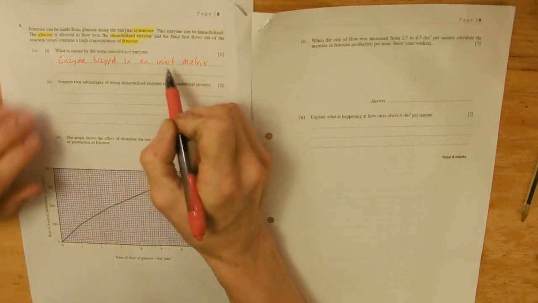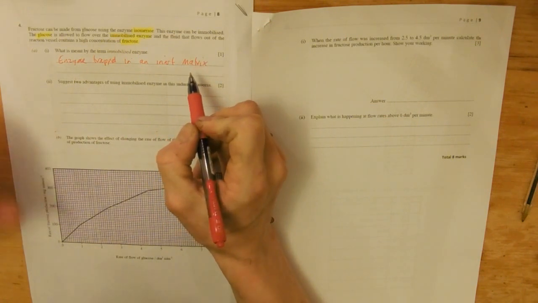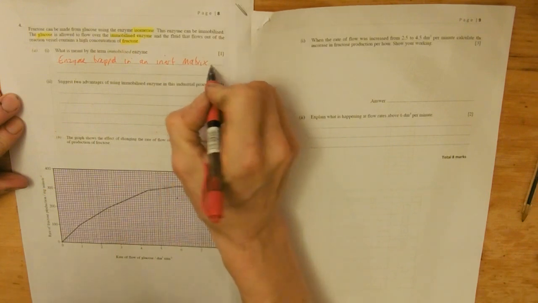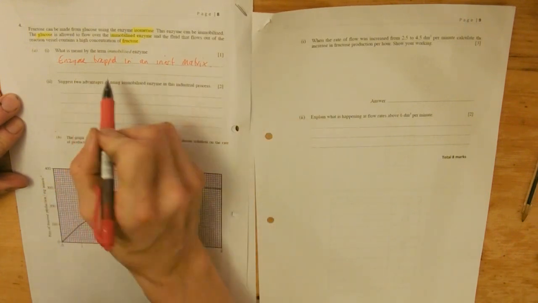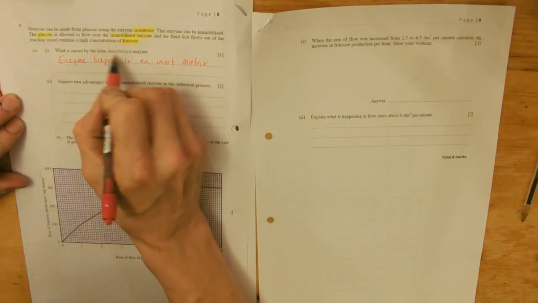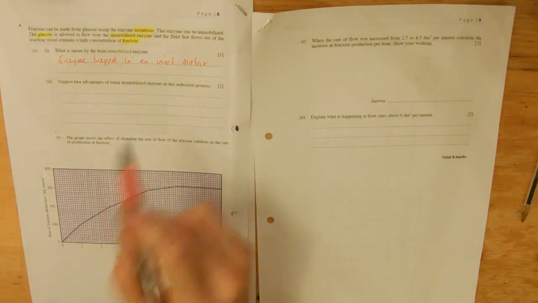Inert is not going to take any part in the reaction. Matrix just describes a structure for this enzyme to be suspended in. You could give an example of a type of gel or something, but we really want the term, the definition, and it's italicized there, immobilized. So that's the most important thing.